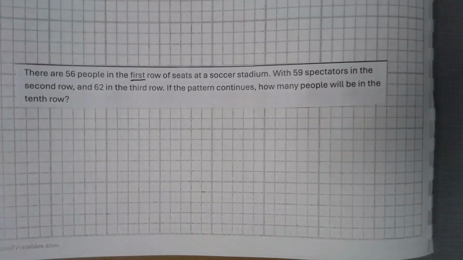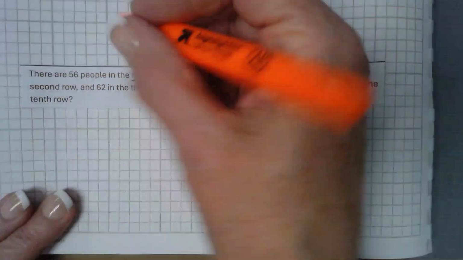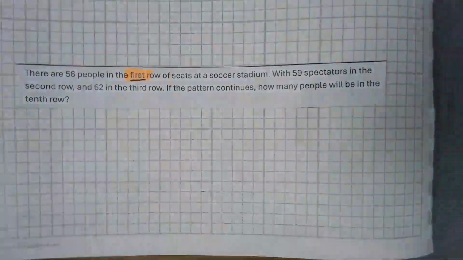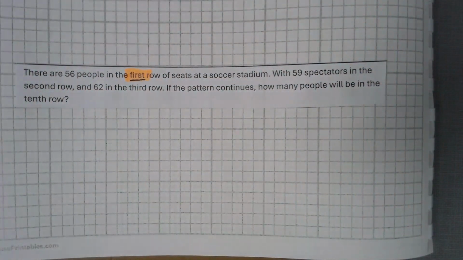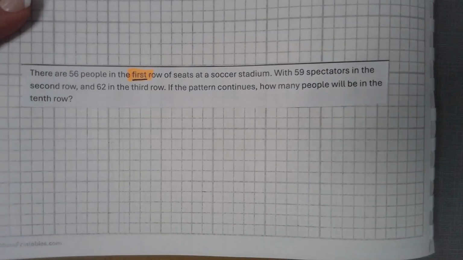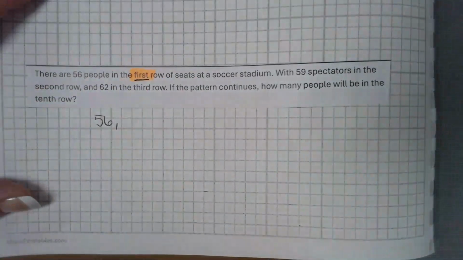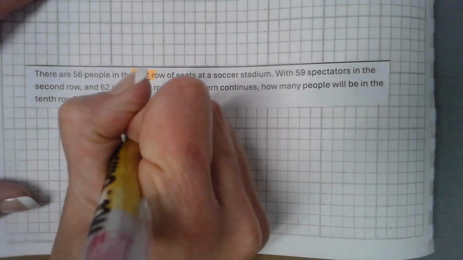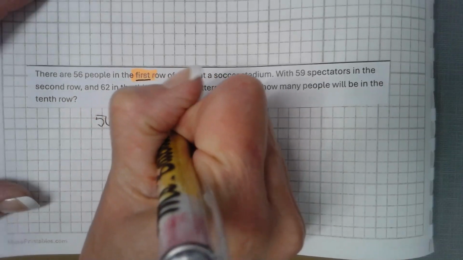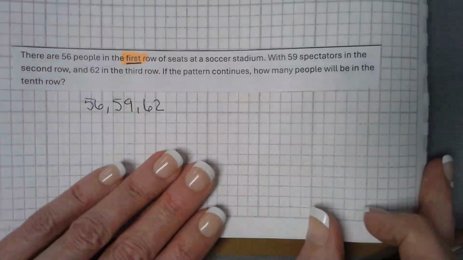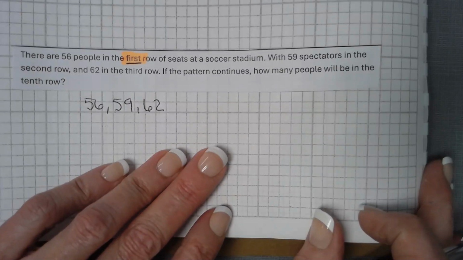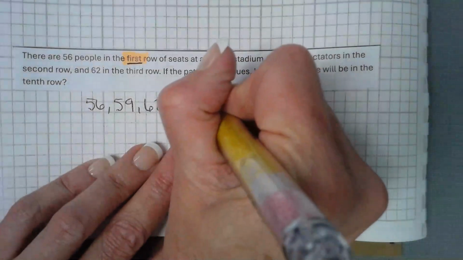Okay, when you see information that says first of something, y'all, you can write this as a sequence. Okay, when it says initial, you gotta be careful. We're gonna do that later, end of the month, beginning of May. Okay, so we've got 56. The second term is 59, and the third term is 62. Just to get you used to seeing the notation again.